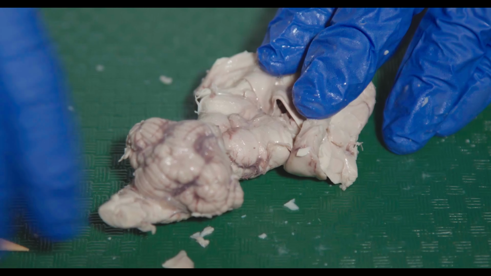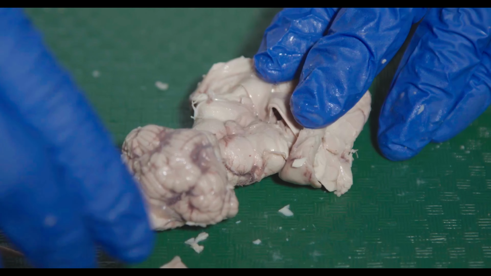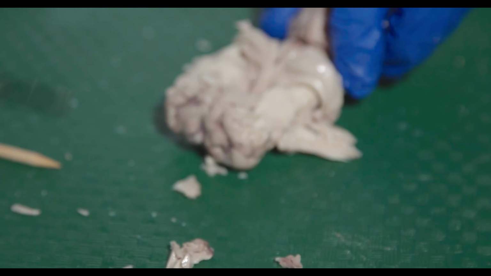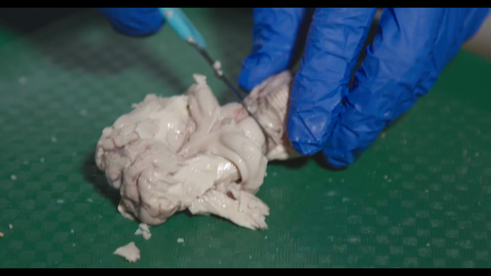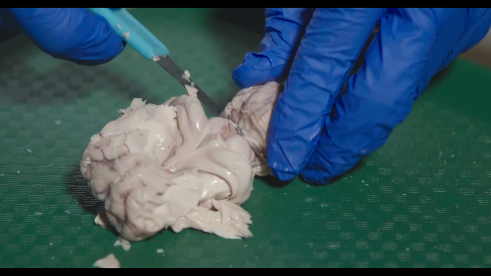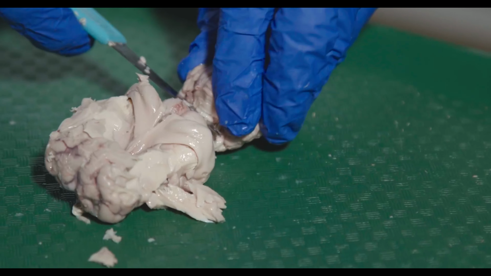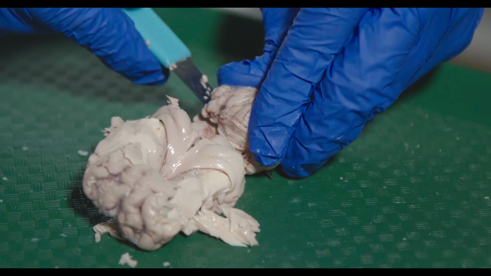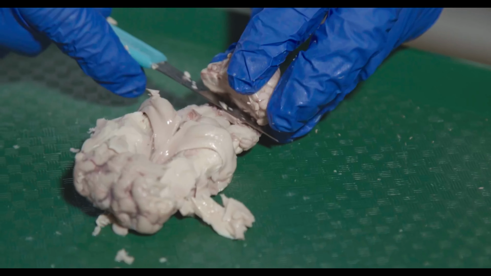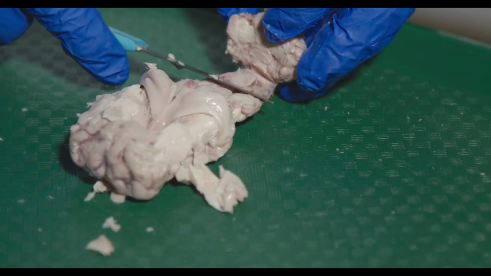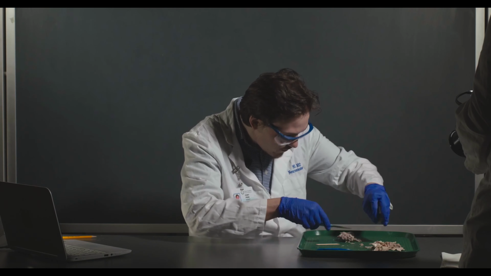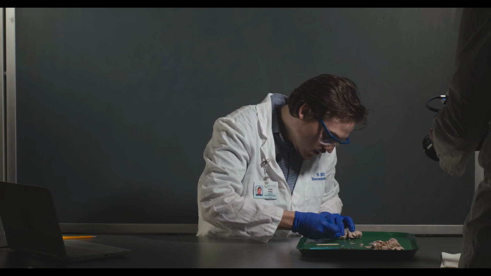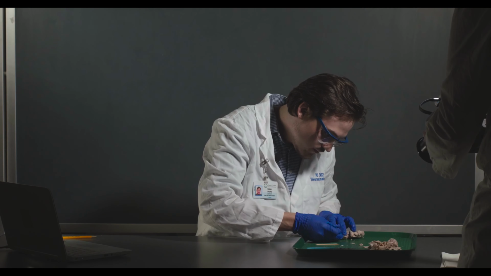So another thing that we may want to do is actually remove the cerebellum so you can see into the fourth ventricle. So I'm going to do that now. So essentially you'll want to very carefully cut away, and I'm going to pull down and pull it like this. So we're pulling the cerebellum off. I'm going to try and clean it up just a little bit.